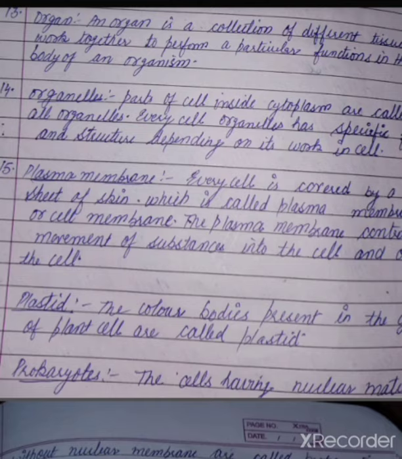Now the next one is tissue. A tissue is a group of cells, meaning if this is a circle and this is a circle and different circles combine with each other, then they make a tissue. So one is a cell, and when a group of cells similar in structure come together, then they make a tissue. From tissue to organ, organ to organ system, and organ system to organism.